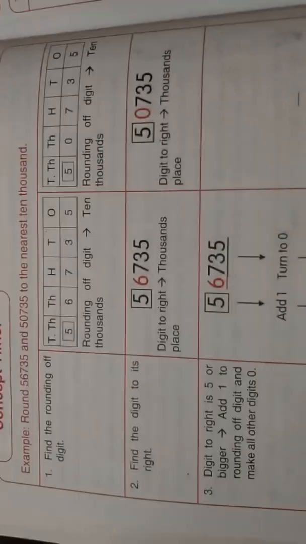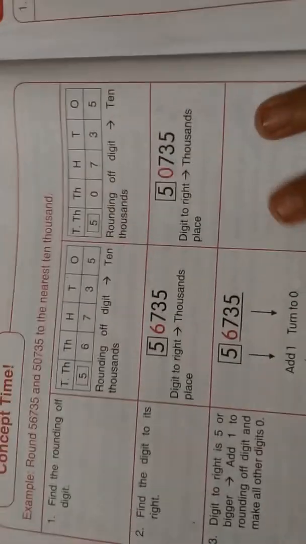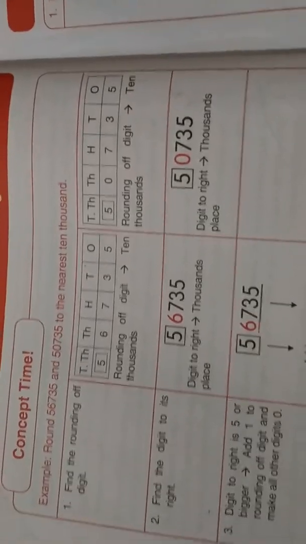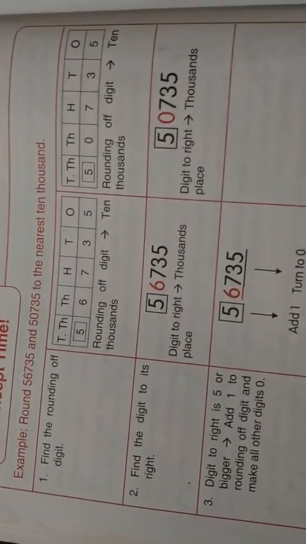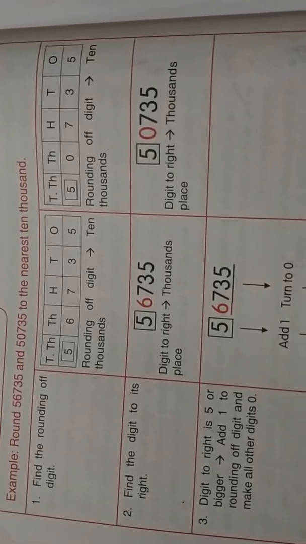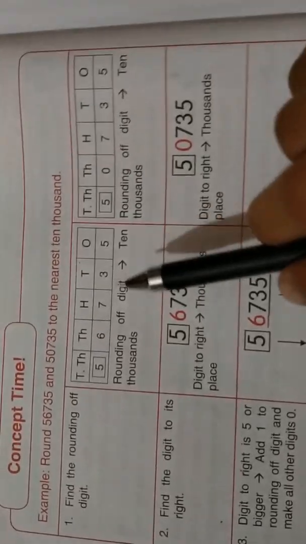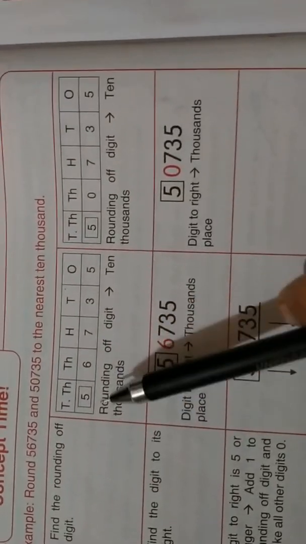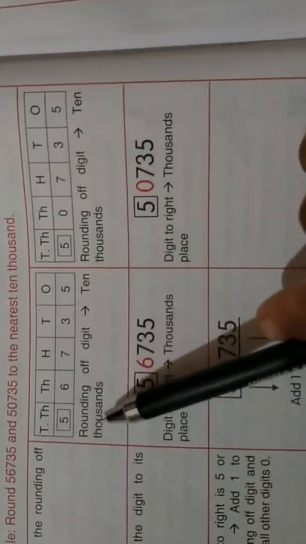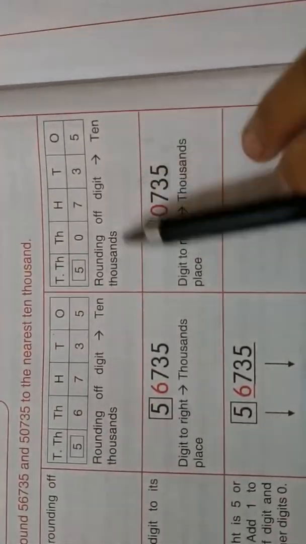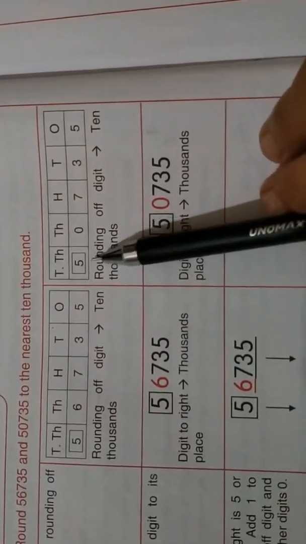Good. So now students, you have already looked at one video about the round off. Now we'll start worksheet number 16. In that worksheet, round off of 57,735 and 50,735 is there. So first of all, we have to find the round off digit. So round off digit is 5. We have to find the round off digit in the 10,000 place. So that one is a 5.